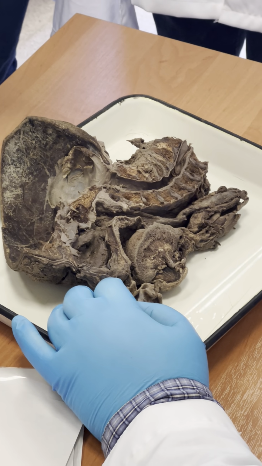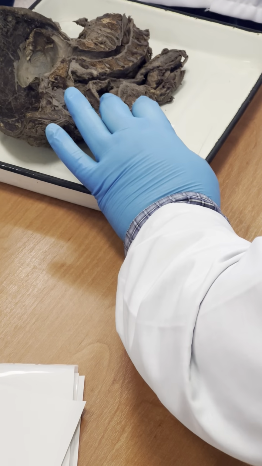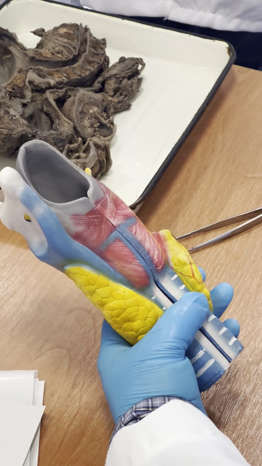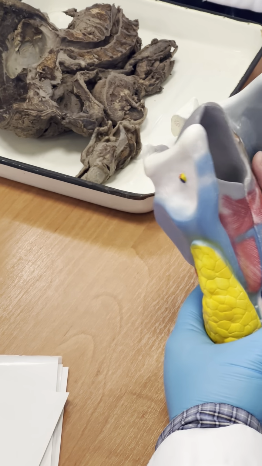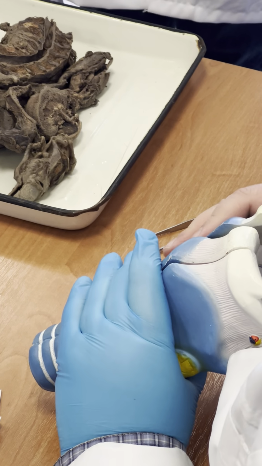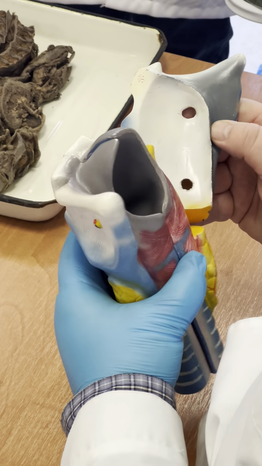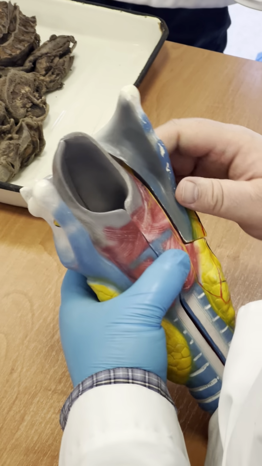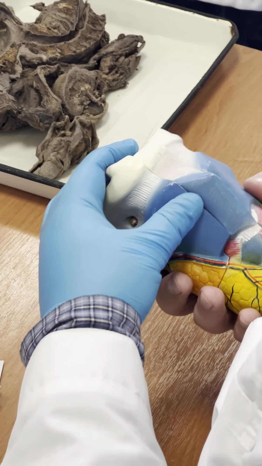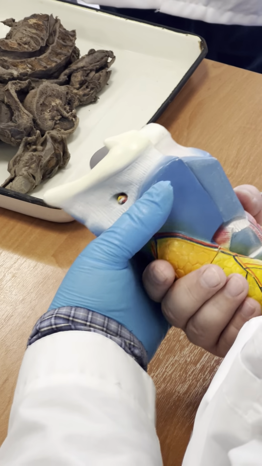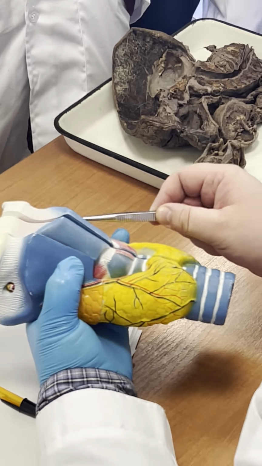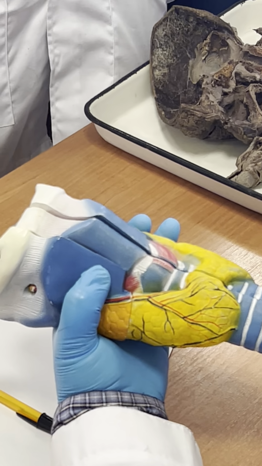In model of larynx, first of all, this is thyroid cartilage, cartilago thyroidea.